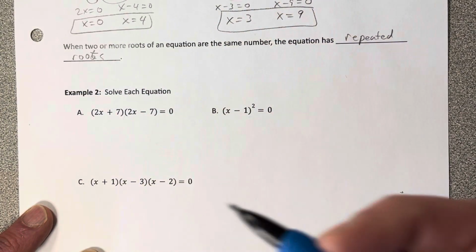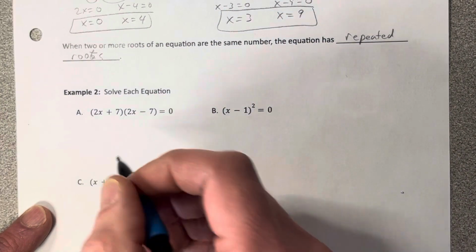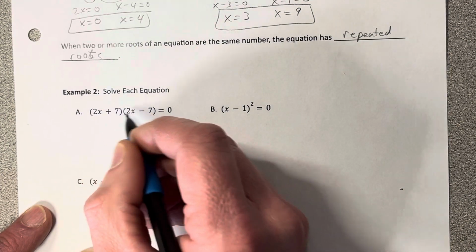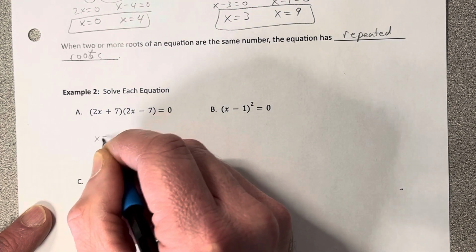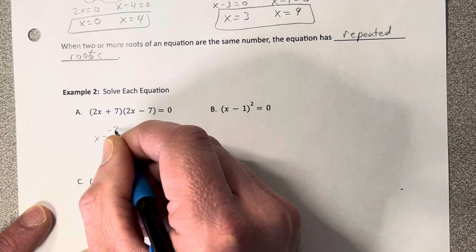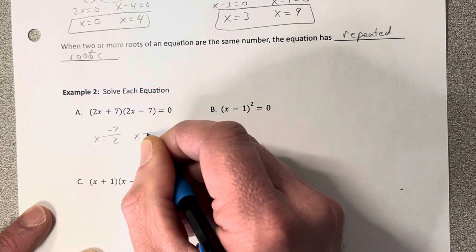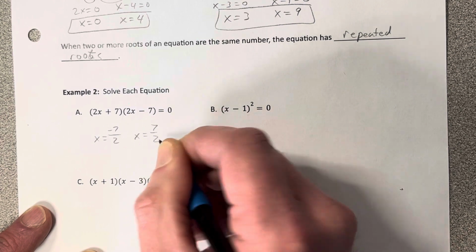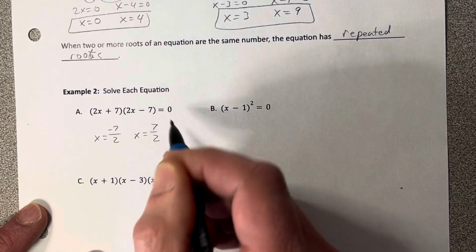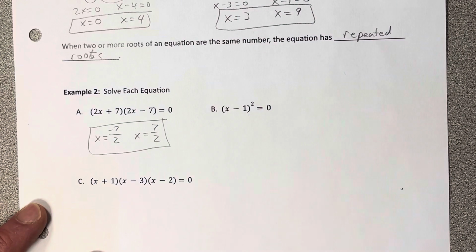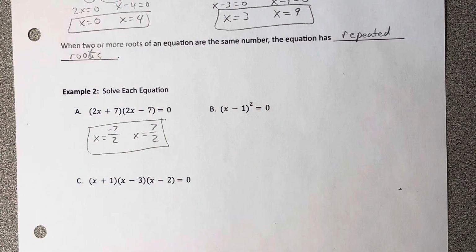In class, I'm going to be honest with you, I usually go straight to the answer. I do these two-step equations in my head. This one's going to be negative 7 over 2. This one's going to be positive 7 over 2. The zero product property can be really quick to solve.